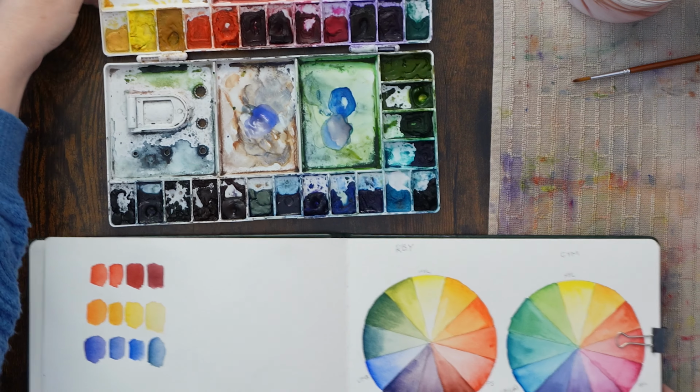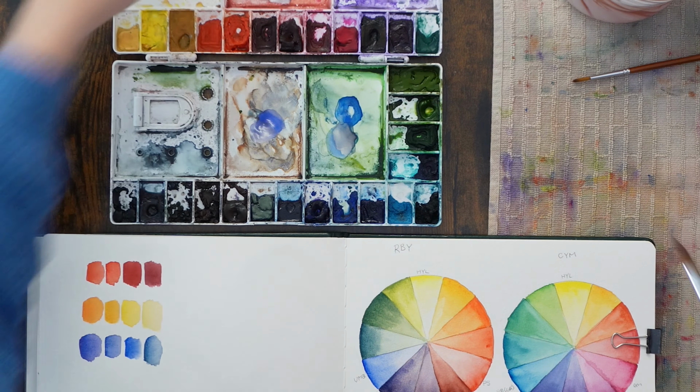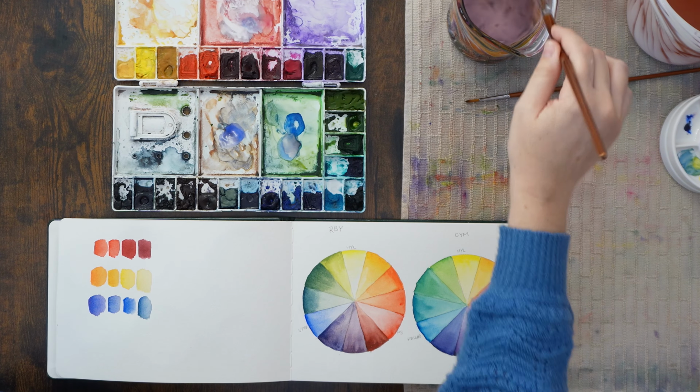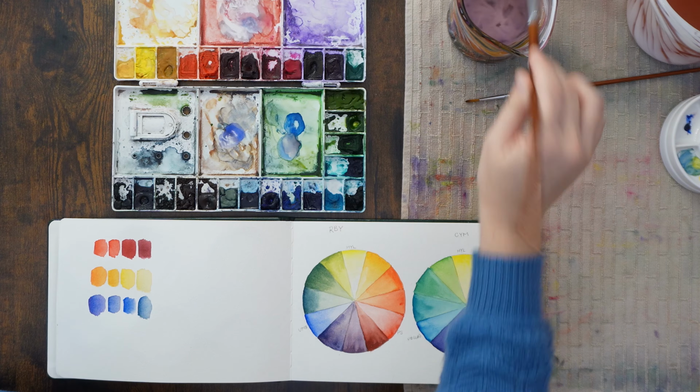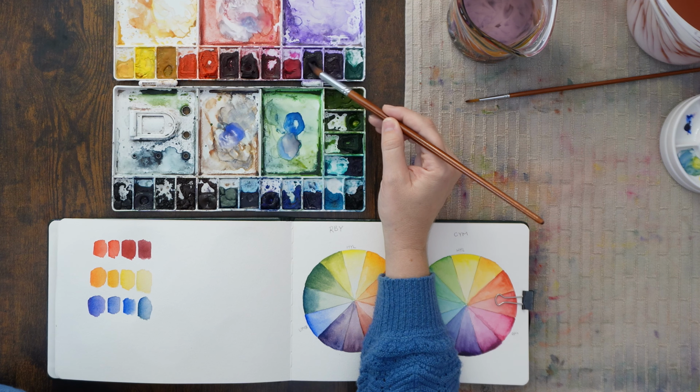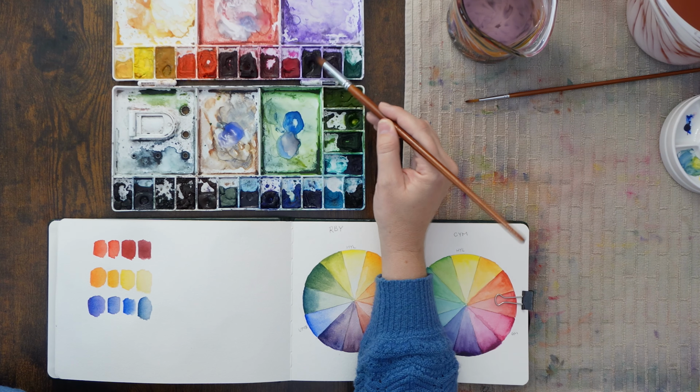And then I'm just going to choose a color. So I'm going to take some cleaner water, and we're going to take a purple here. This purple is Winsor Violet.